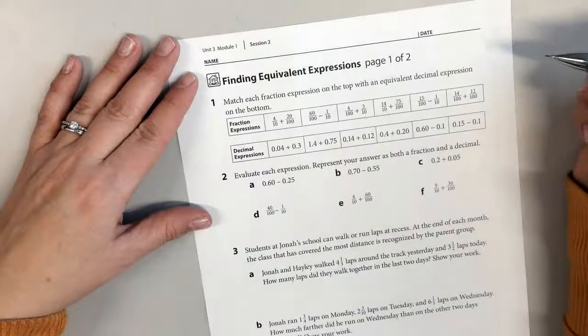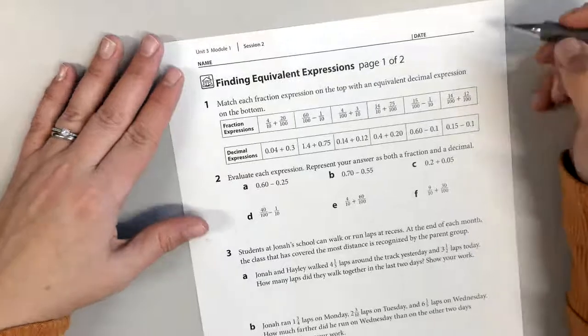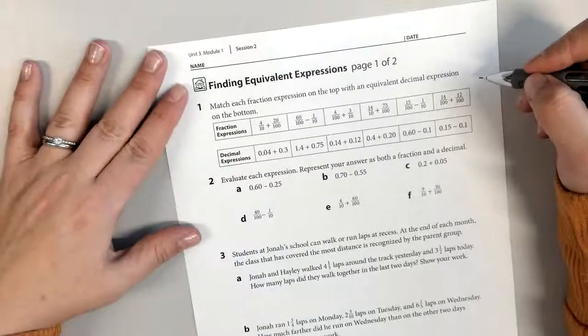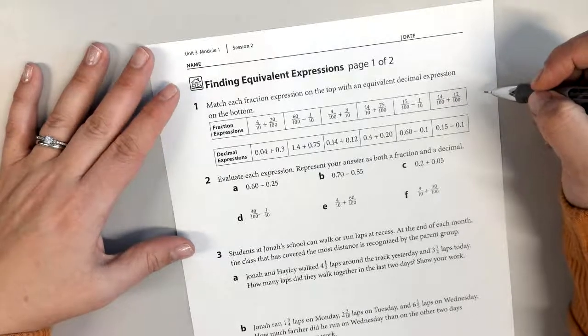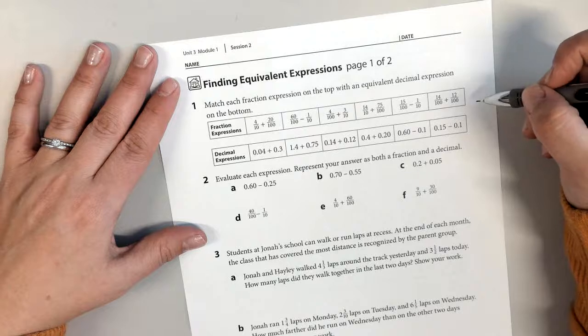Hey everybody, this is the video for finding equivalent fractions. We're going to start with number 1, where it says to match each fraction expression on the top with an equivalent decimal expression on the bottom. For these you want to think a lot about money. Money is going to help you get those figured out.